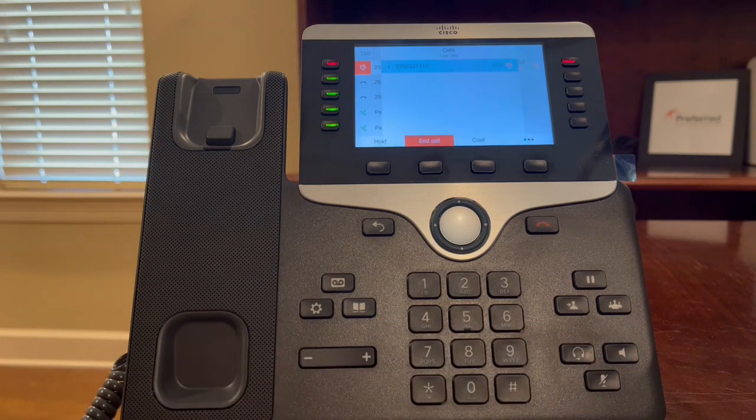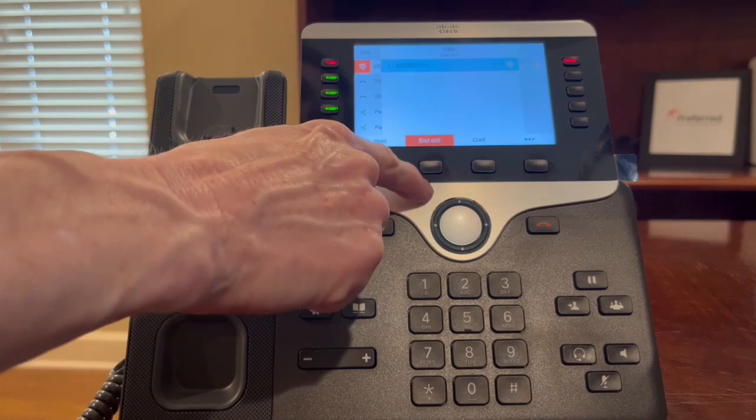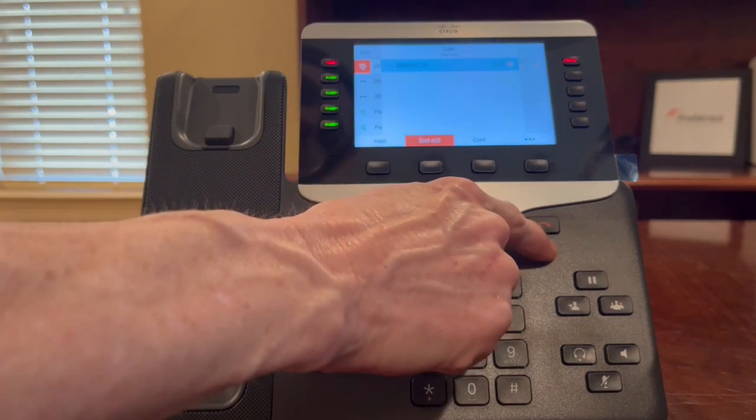Mute is different from hold. When they're on hold, they'll hear music. When they're muted, they just hear dead air. And then to end the call, touch the end call button here or here.